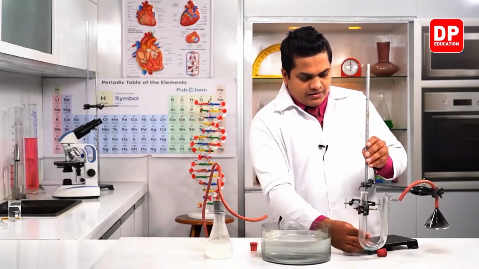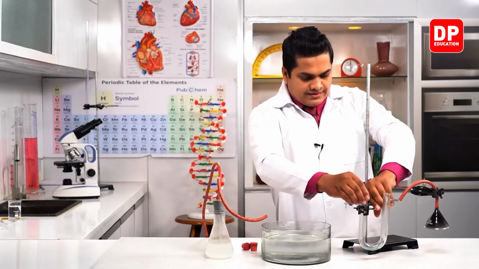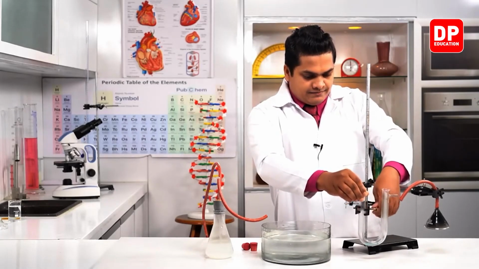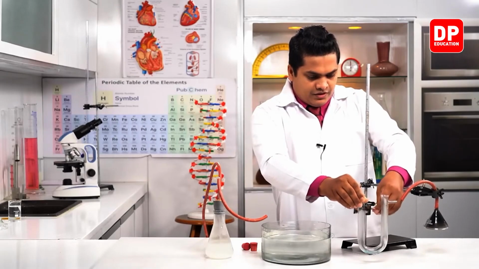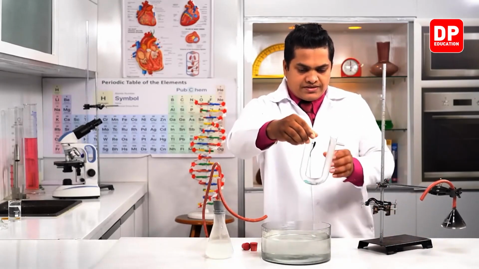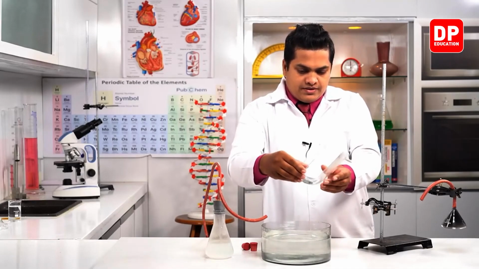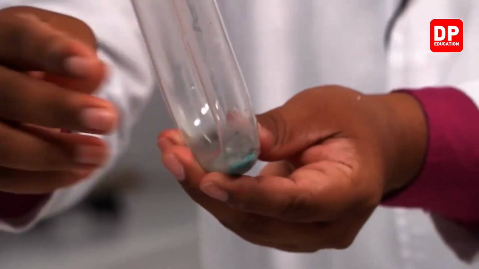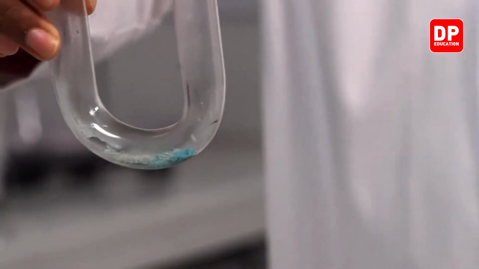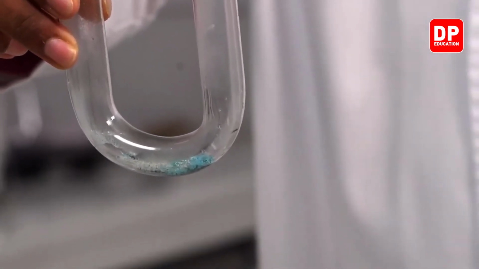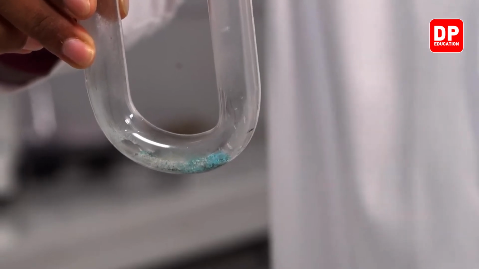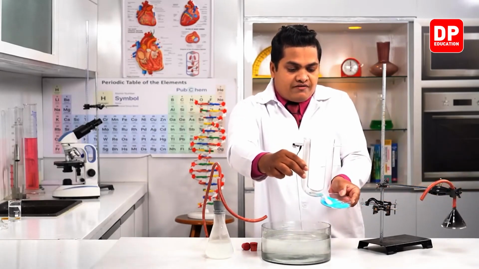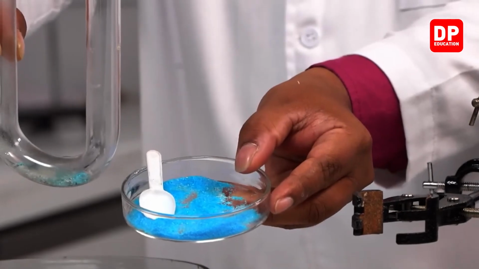Okay then. So here you can observe the color of copper sulfate right now. See? The color of copper sulfate solution has converted into a blue color. We can observe it. You can see it very clearly. It's been converted into blue color. Like this copper sulfate, I'll take the actual copper sulfate. So like this, it's been converted into blue color.